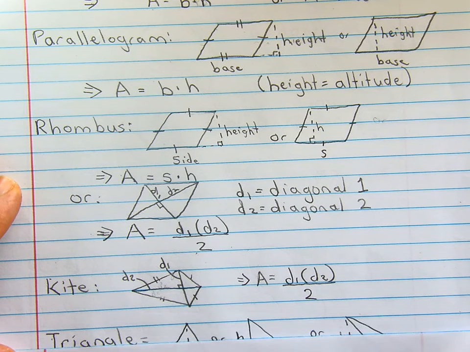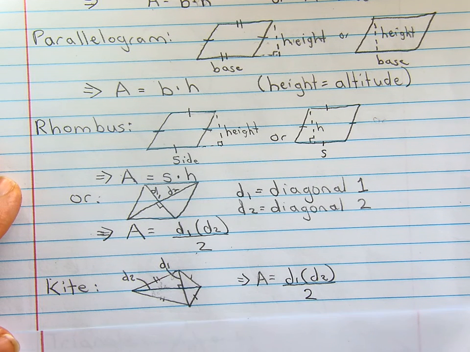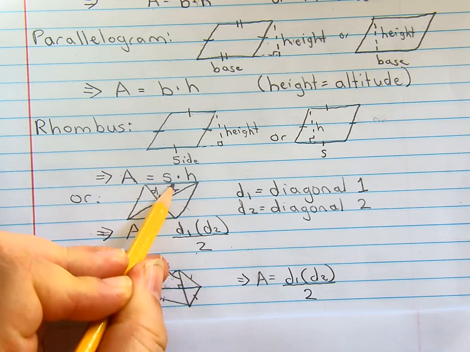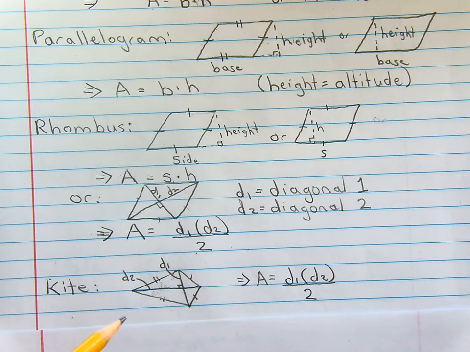So along those lines you also have the kite, which is similar to the rhombus, but again a rhombus has all 4 sides the same. A kite has a set of congruent links and a set of congruent links, but still has 2 diagonals attaching and connecting opposite vertices.